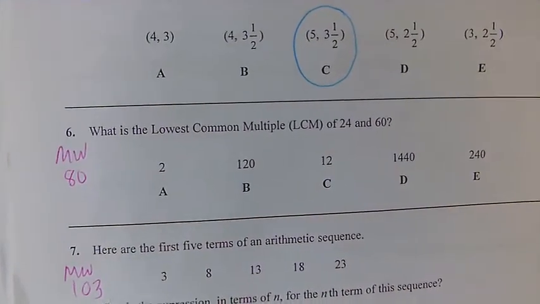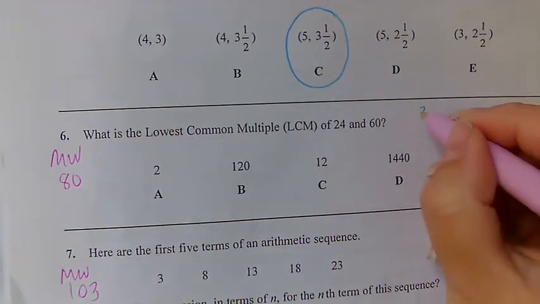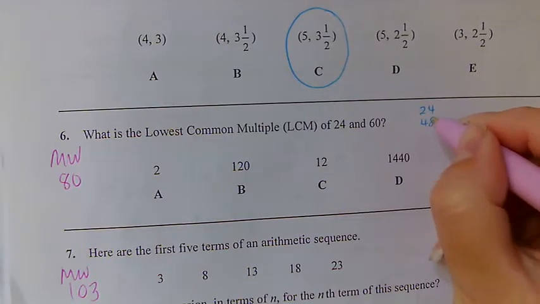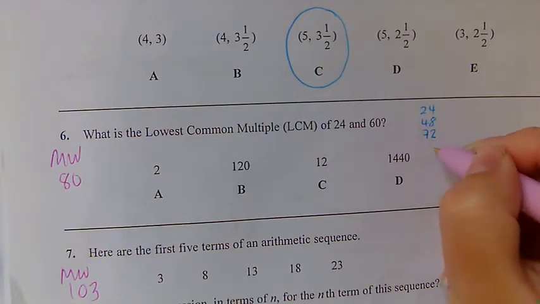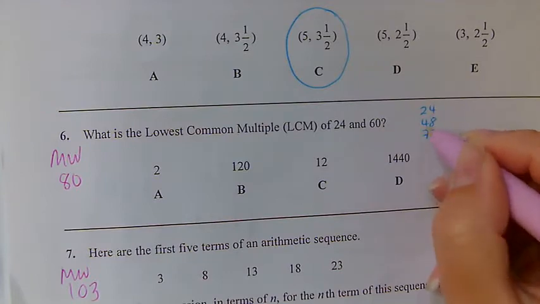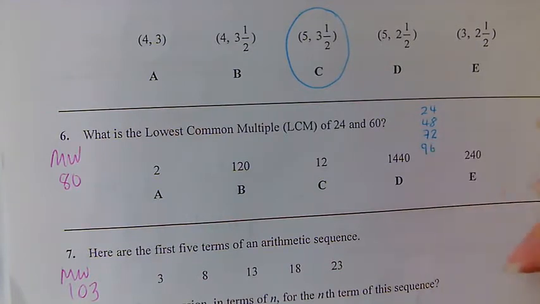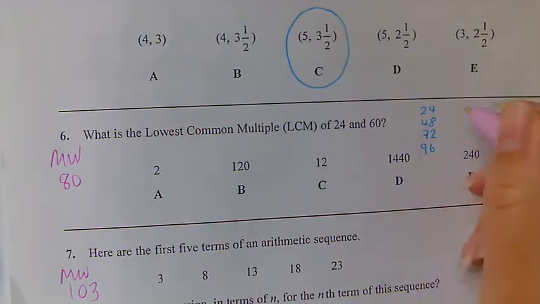What is the lowest common multiple of 24 and 60? Well, let's count up in 24s and 60s. So 24, 48, 72. 72 plus 24 is going to give us 96. Okay, might need to go further, but let's just double check.